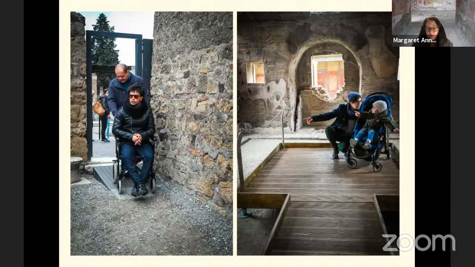Another development from the project was the creation of a 3.5-kilometer long pathway along the main streets of the ancient city for mobility impaired visitors. This path, also great for parents with small children or children in strollers, provides safe access to parts of the site that were previously impossible to reach. And many of you, I'm sure, have been to Pompeii and can attest to how difficult it is to navigate the site when you're not mobility impaired.